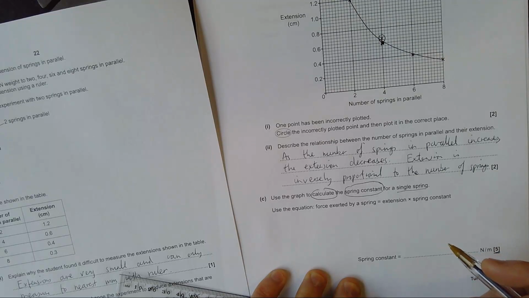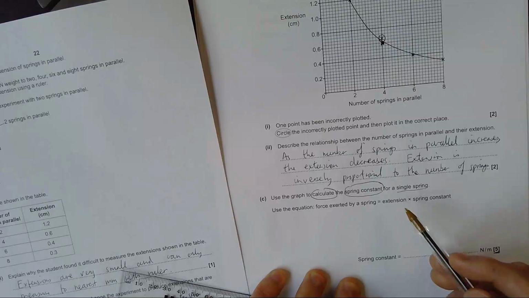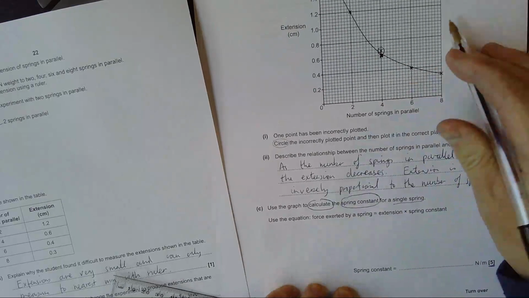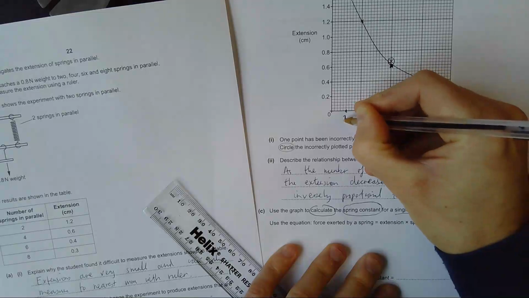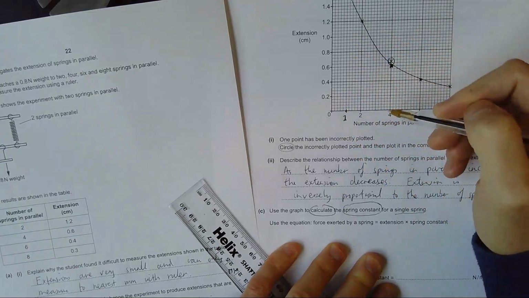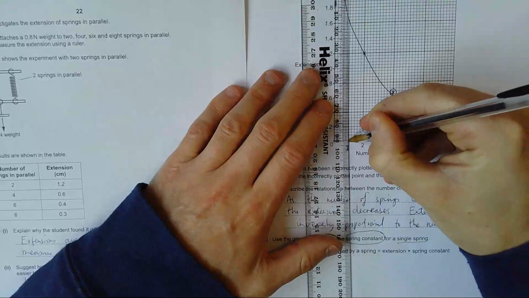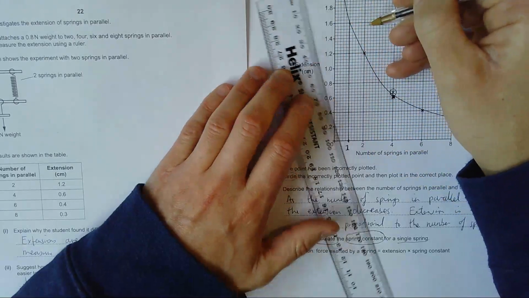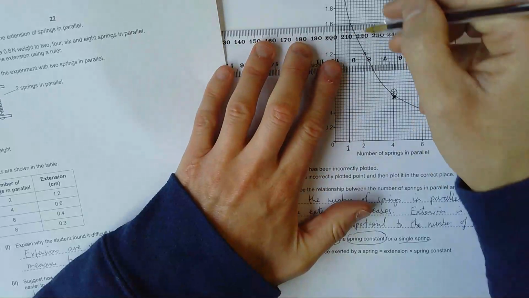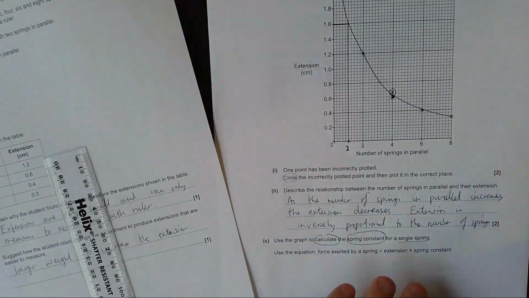So let's have a look. First of all, we're going to get the extension from the graph. Okay, so the extension, when you have one spring, well, one spring would be here. They didn't actually try it with one spring, but we can use the line of best fit to estimate what the extension of one spring would have been. So if you find one down here, do a vertical line upwards with your ruler until you hit the line of best fit at 1.6 and then go across, and that is the sort of predicted extension for one spring.